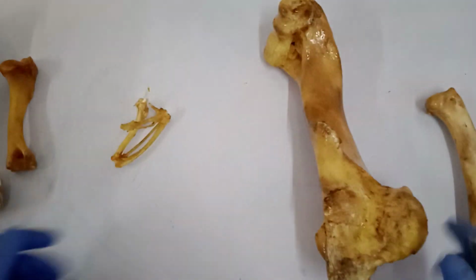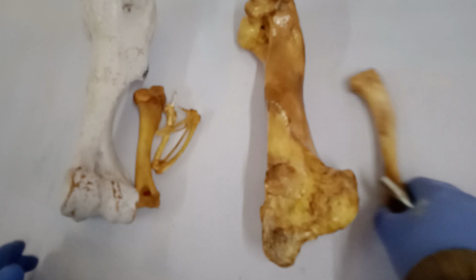So these are some of the differences between the humerus of different animals.